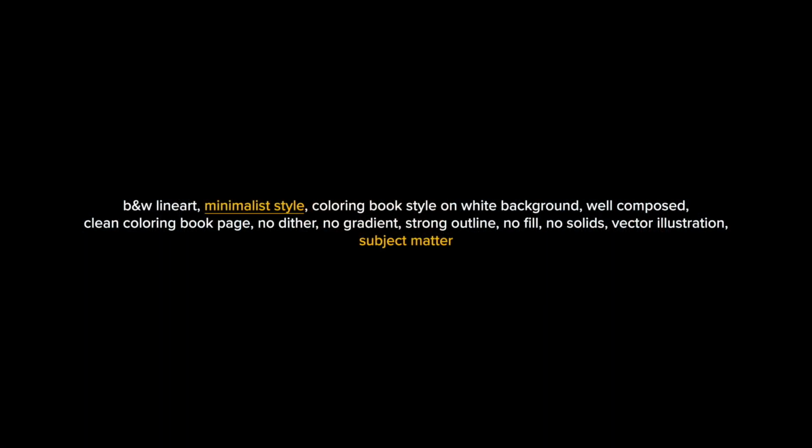So first things first, let's talk about the prompt. The prompt that I found the most consistent is this one. Black and white line art, minimalist style, coloring book on white background, well composed, clean coloring book page, no dither, no gradient, strong outline, no fill, no solids, vector illustration.